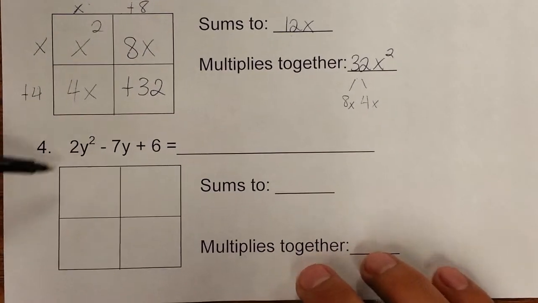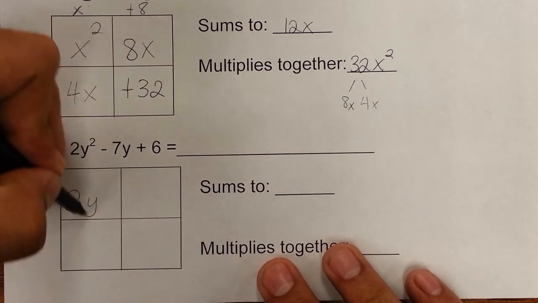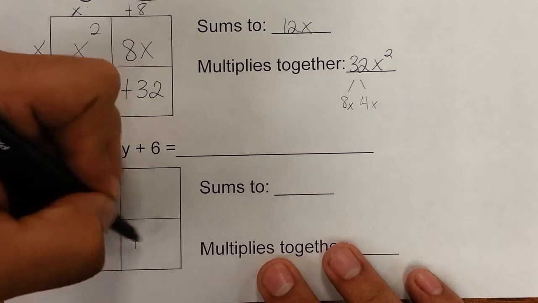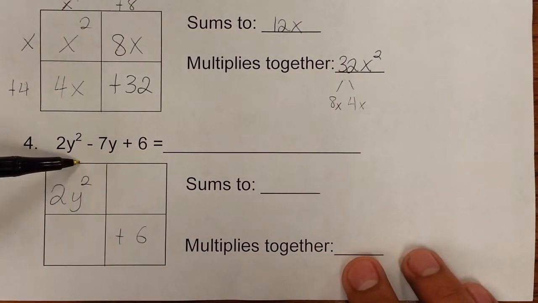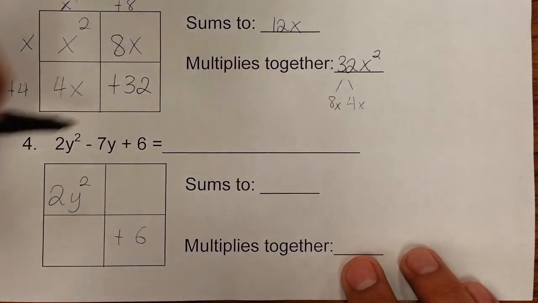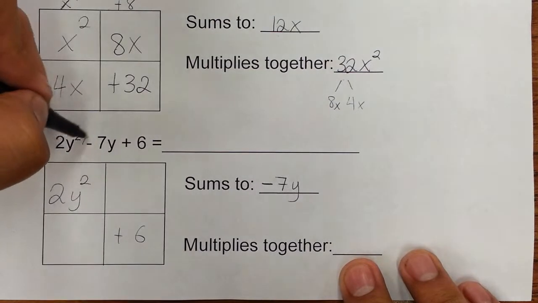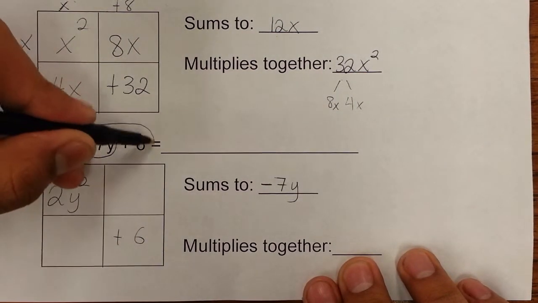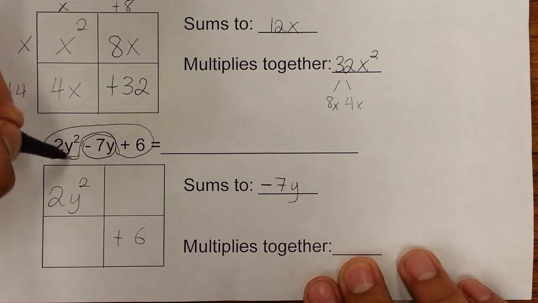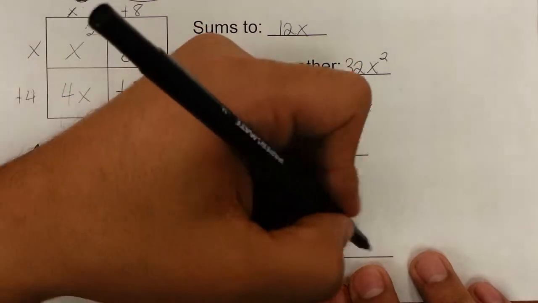Using the same process on number 4, we're going to fill in what we know. We've got the 2y squared and the positive 6. We want to break down this middle term, so we're going to use the sums and products method. So we need to sum up to our middle term, which is negative 7y, and we need to multiply together the 2y squared and the positive 6. So we've got 2y squared times positive 6 is 12y squared.